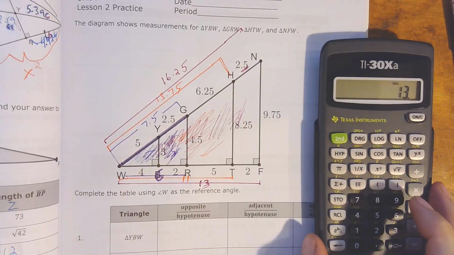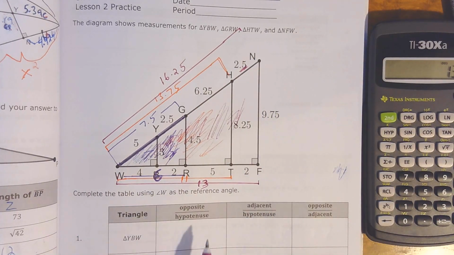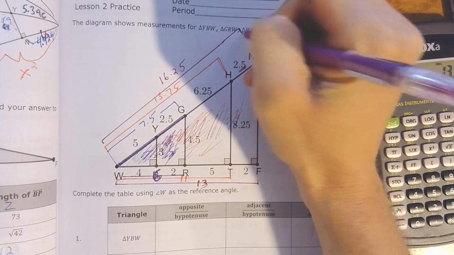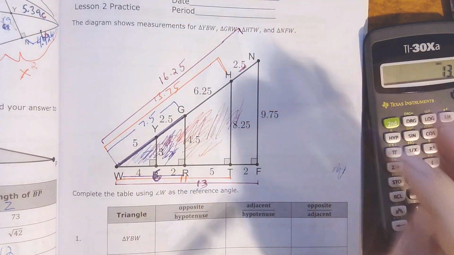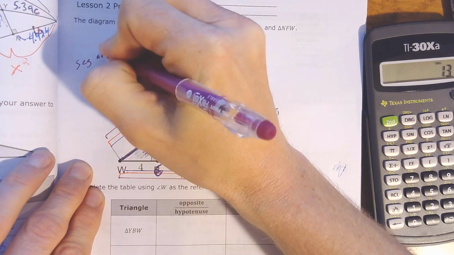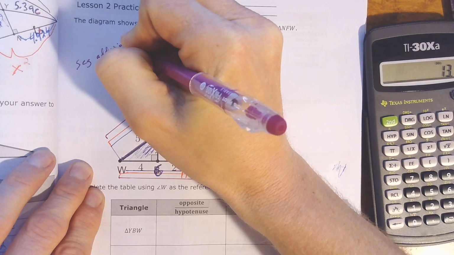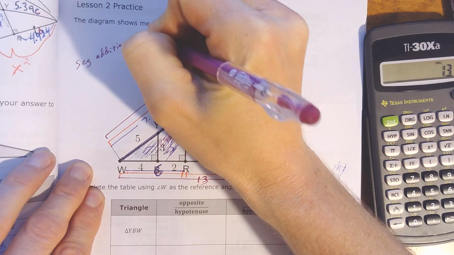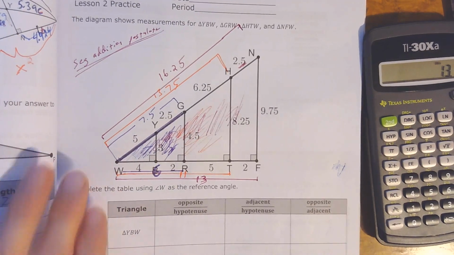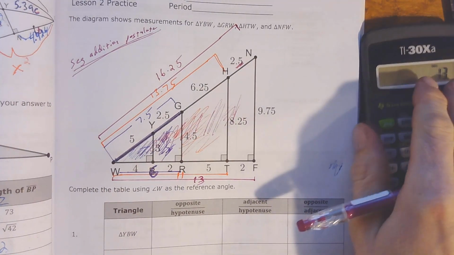Yep, so now we have the entire lengths of all these line segments, and if you don't recognize what postulate that is, that's the segment addition postulate. That's not that it matters for this, but just a reminder.